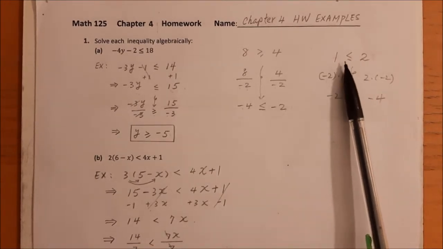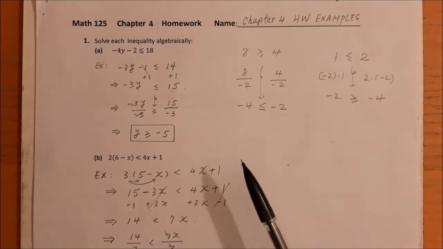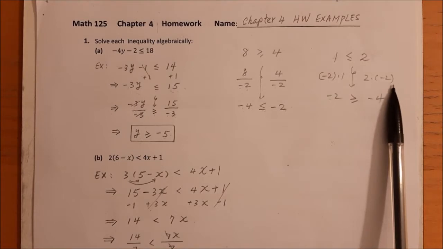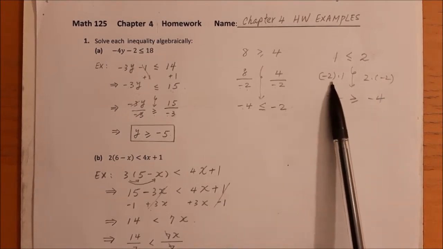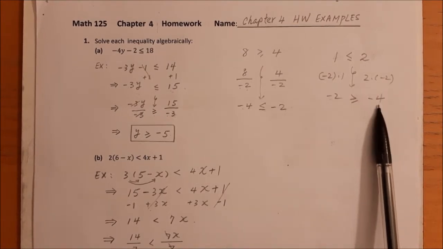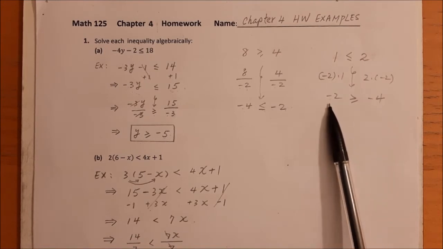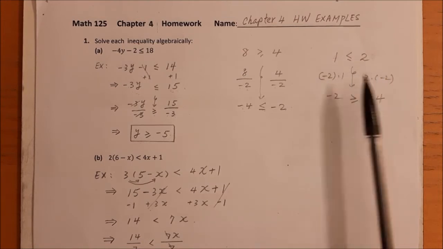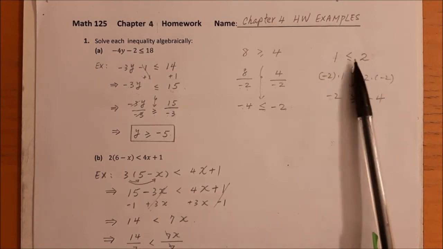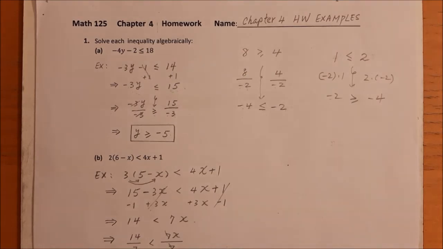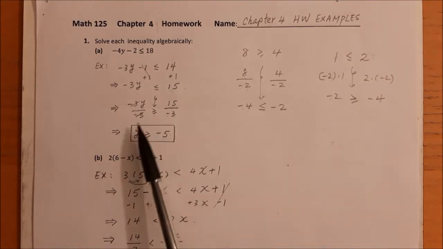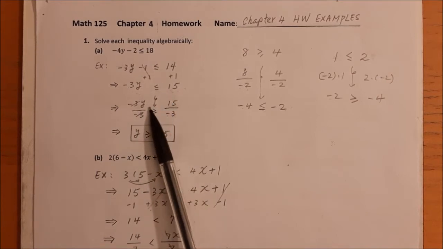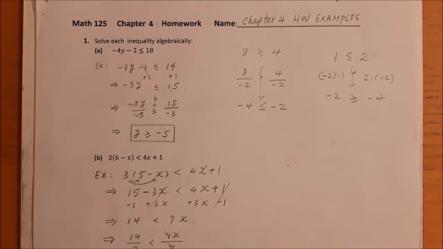Another example, if 1 is less than or equal to 2, we multiply the left side by negative 2 and the right side by negative 2, and we get negative 2 and negative 4. And since negative 2 is greater than negative 4, when we multiply both sides by a negative number, less than or equal becomes greater than or equal. So here we divided by negative 3 on both sides. The less than or equal has to be reversed, becoming greater than or equal.